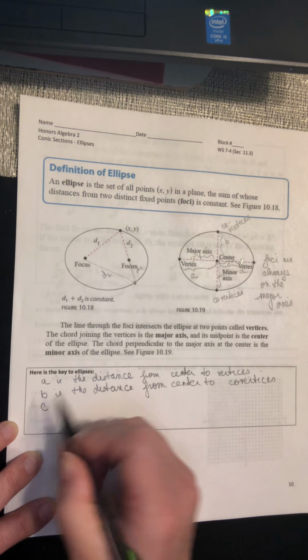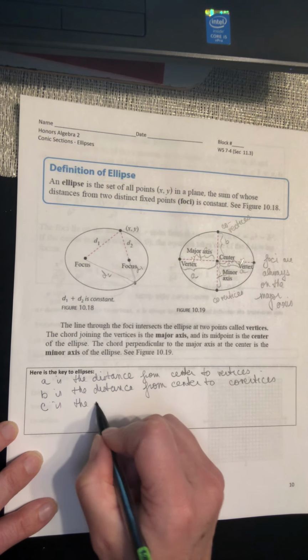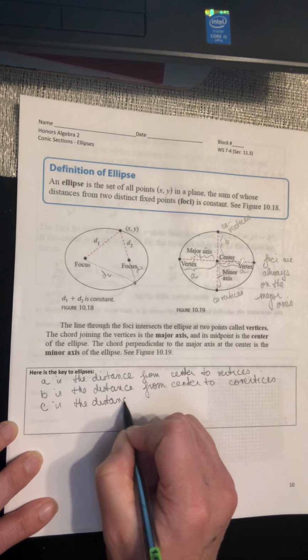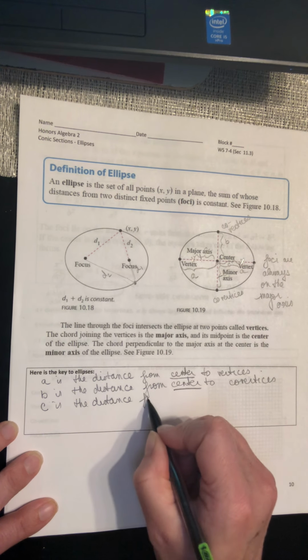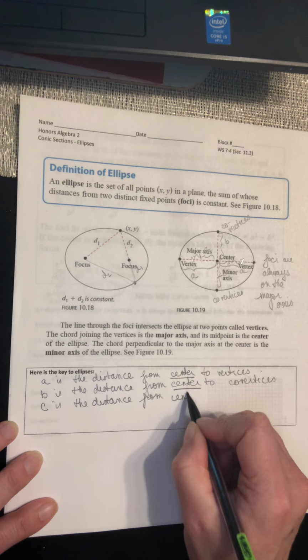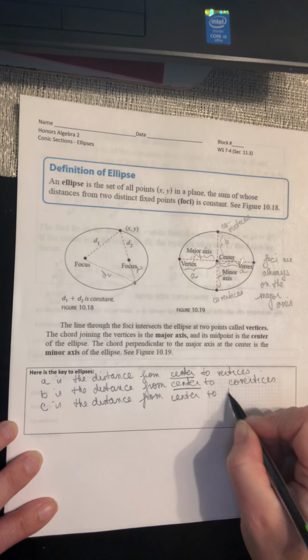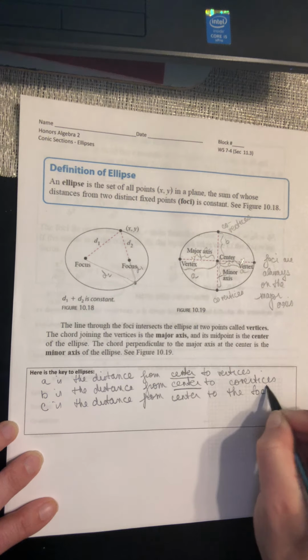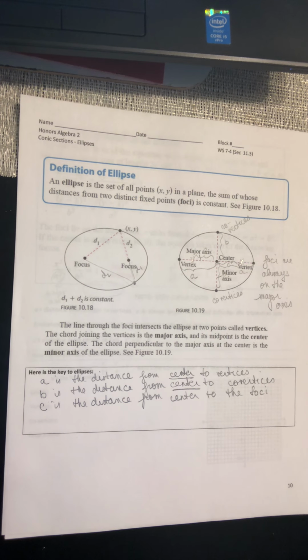Okay, and then C is the distance from center, so notice it's always from the center, so that's the first thing we're always going to find, to the foci, which is just the word for multiple focuses, if you will.